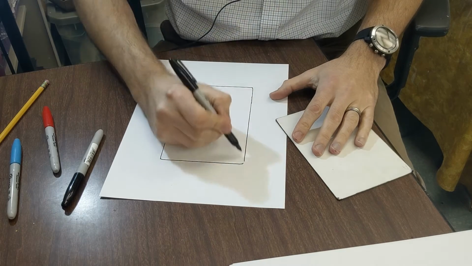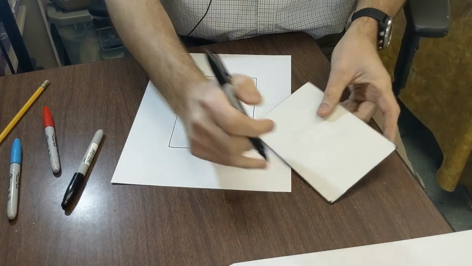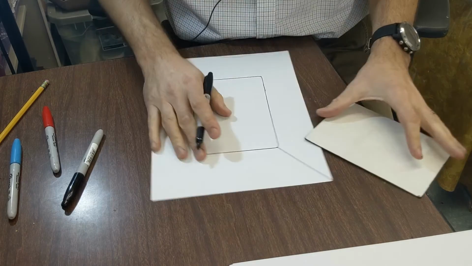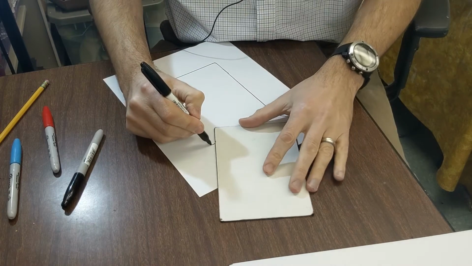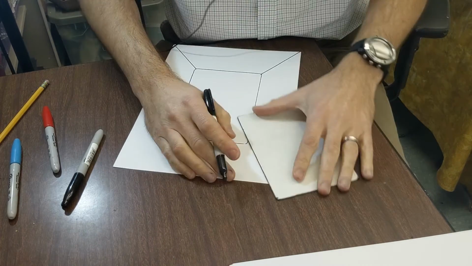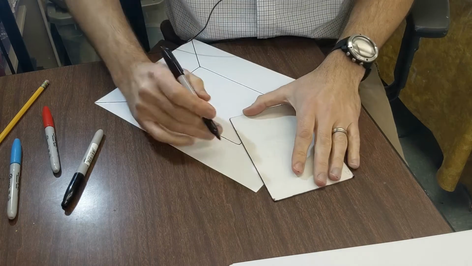So now that I have my square with the square, I take the corners to my corners. So once again, put your pencil or Sharpie there, draw right to your corners, go from your corner to your corner, and I'm just going to keep turning this paper around until I get all my corners done. Corners to corners, corners to corners.